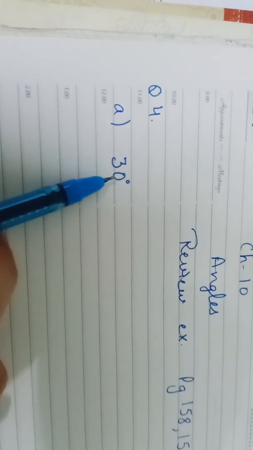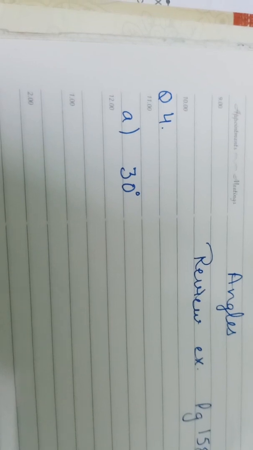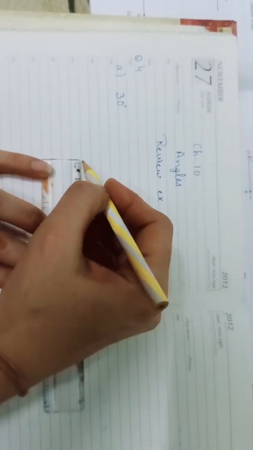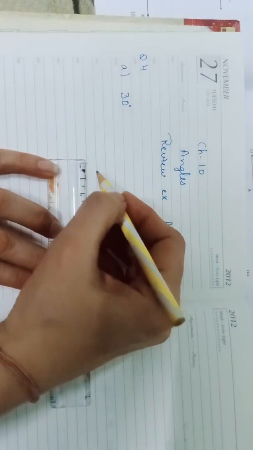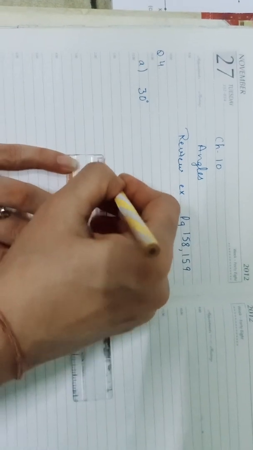30-degree angle you have to construct with a protractor. So how will you do it? First of all, take a ray with the use of a scale. In the center of the page, we will start. Take a ray.